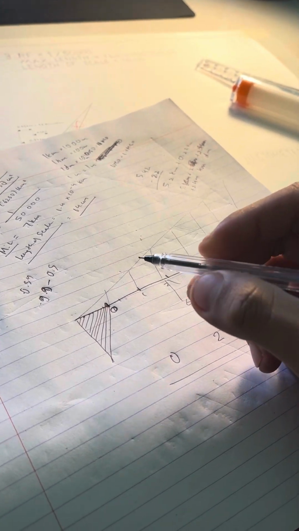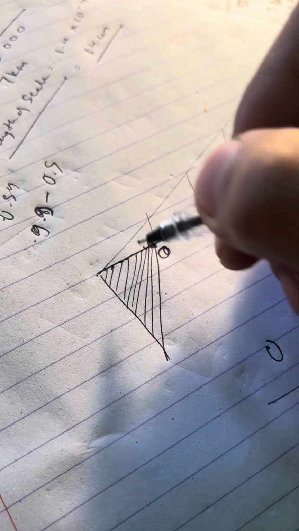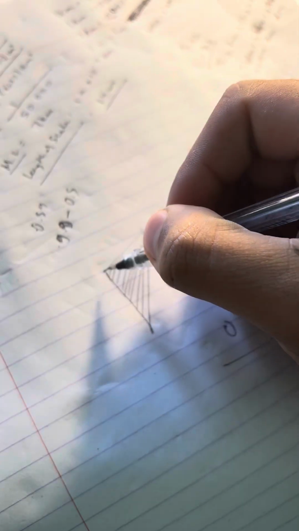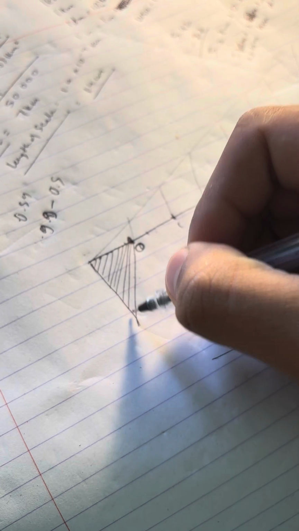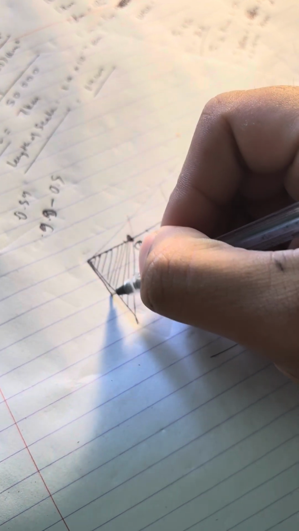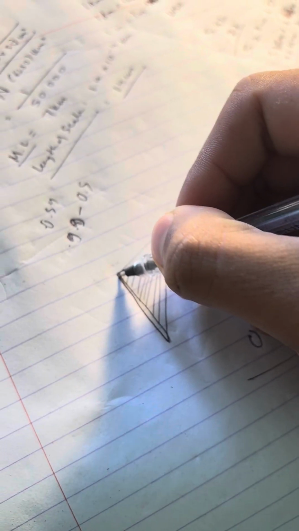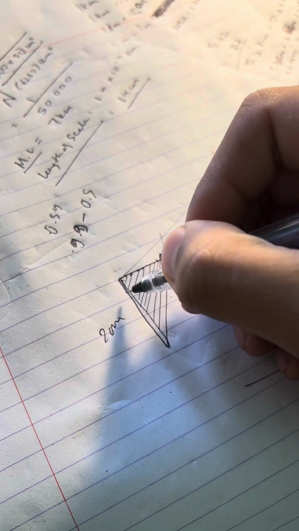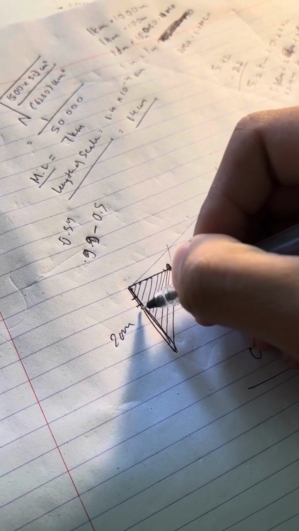First of all, we're going to create the vernier scale. Now do the slanted angle method and draw 10 divisions. For this particular one, make this 2 centimeters, divided at 2 millimeters each.